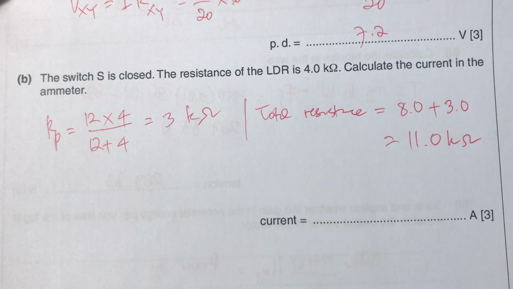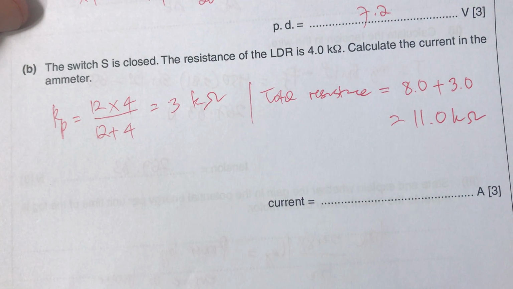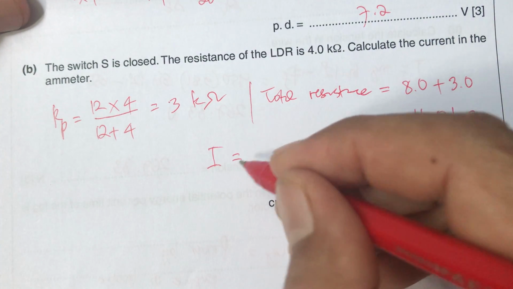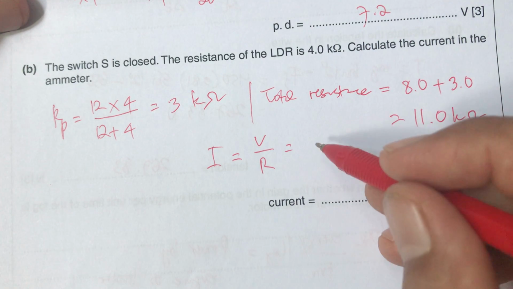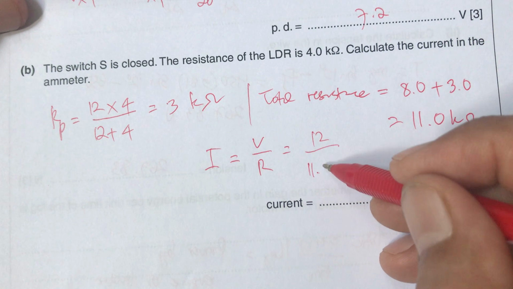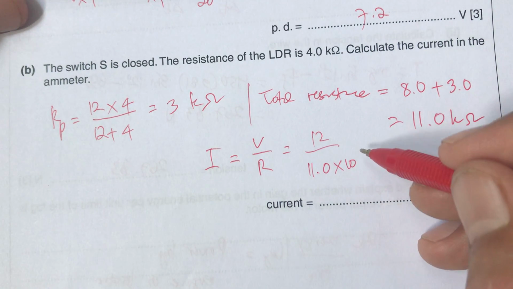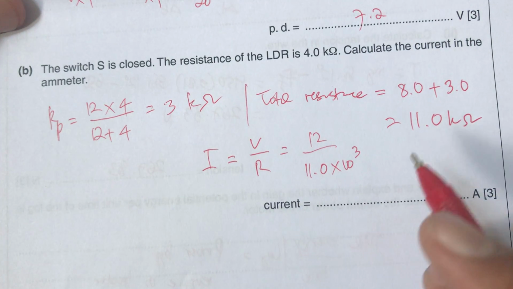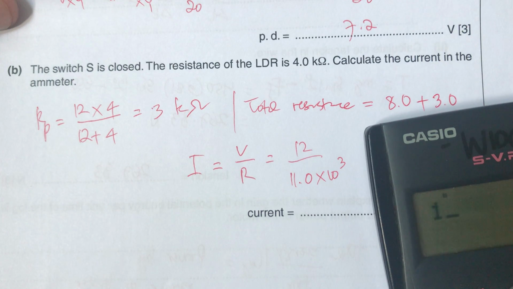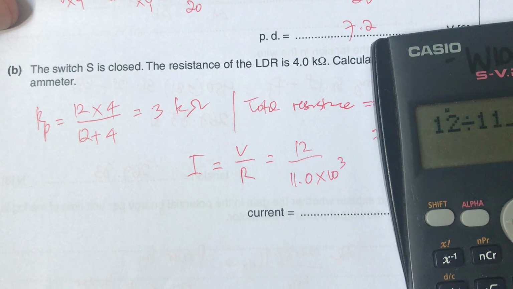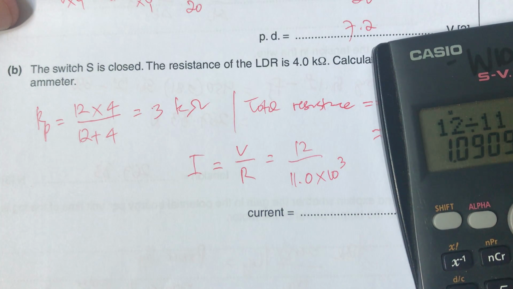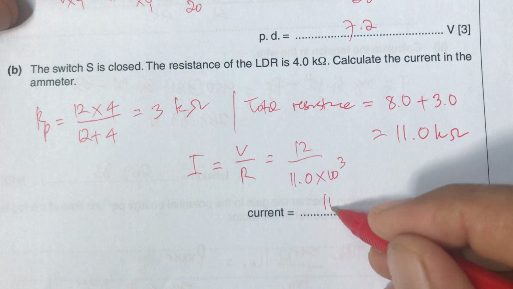So what about the ammeter reading? The current equals V over R. V is 12 volt and R is 11.0 kilo ohms, which is times 10 to the power 3. So we have 12 divided by 11, which is around 1.1 milliampere.